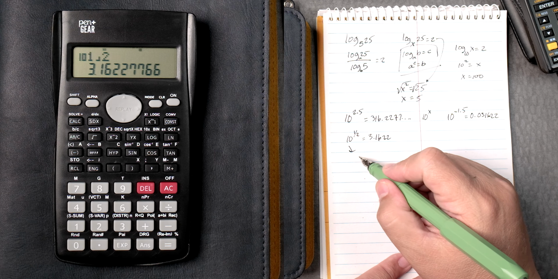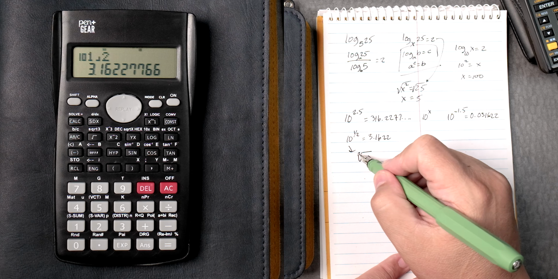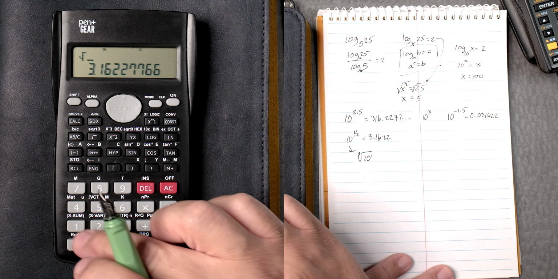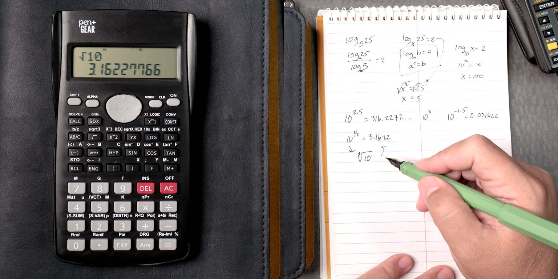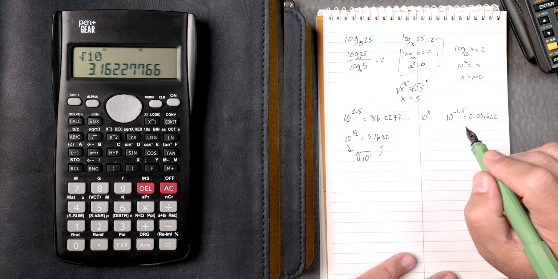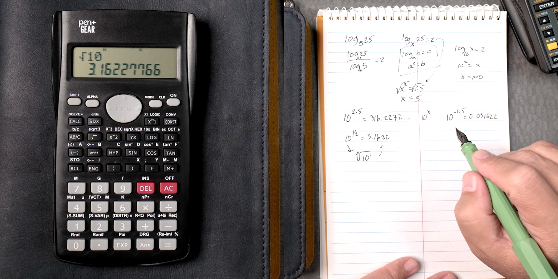This one, by the way, can be rewritten as the square root of 10. The 2 is the index, the 1 is right here. So if we take the square root of 10, we press equals, gives you the same answer. By the way, if it's going too fast, pause, rewind the video, and take it slow.